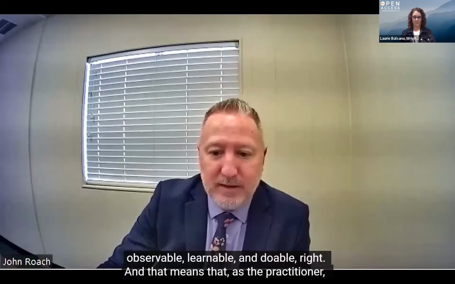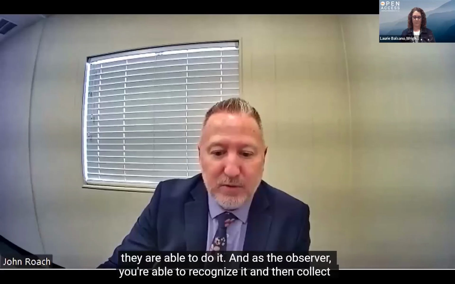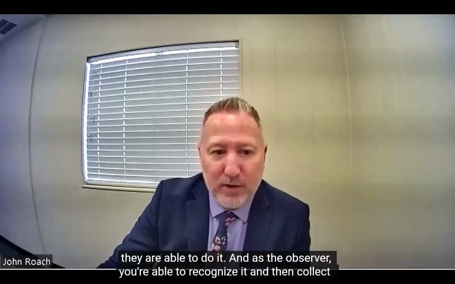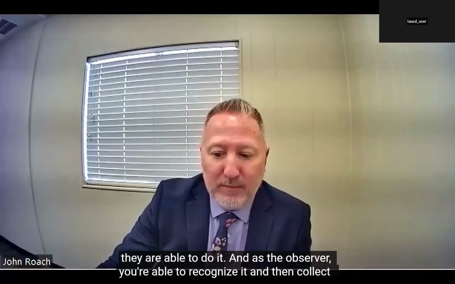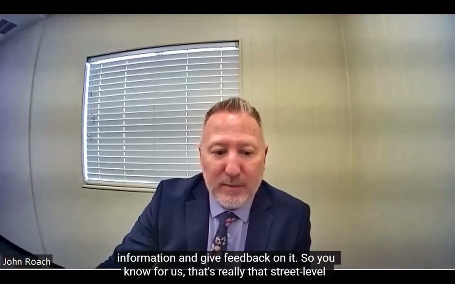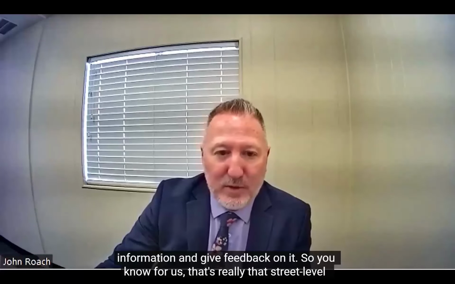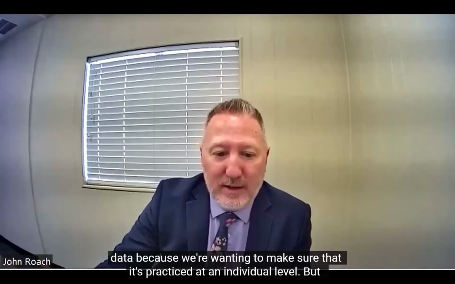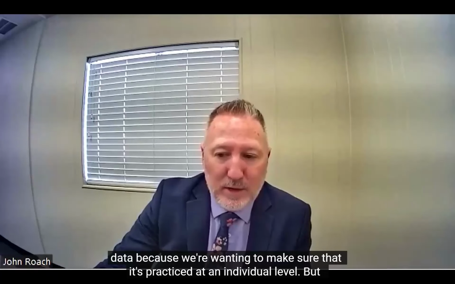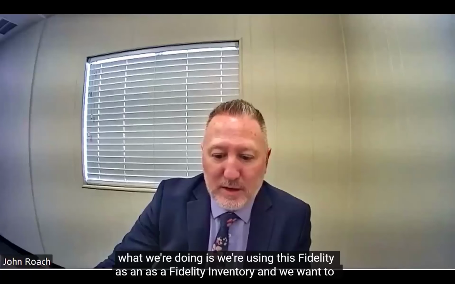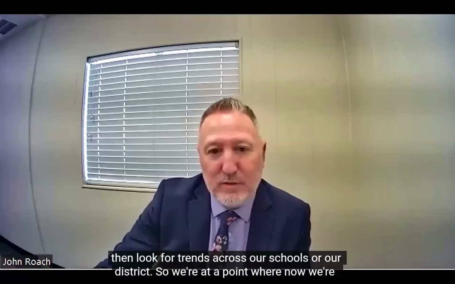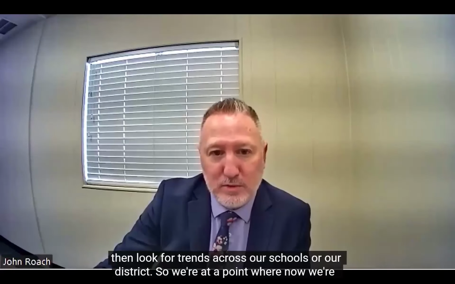And that means that as the practitioner, they are able to do it. And as the observer, you're able to recognize it and then collect information and give feedback on it. So, for us, that's really that street level data because we're wanting to make sure that it's practiced at an individual level. But what we're doing is we're using this as a fidelity inventory, because we want to then look for trends across our schools or our district.